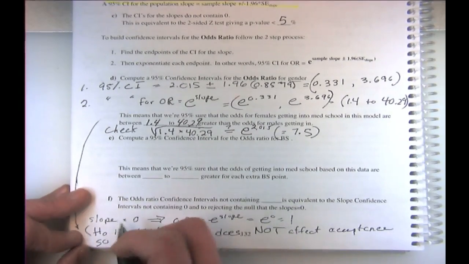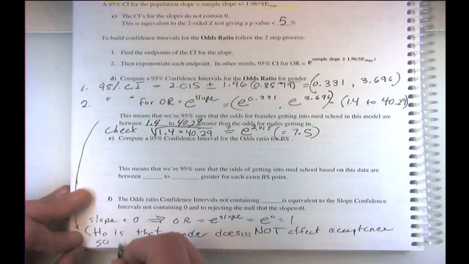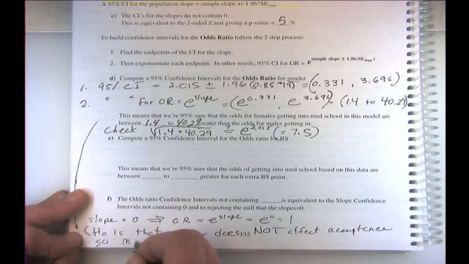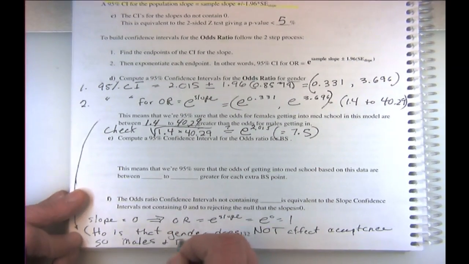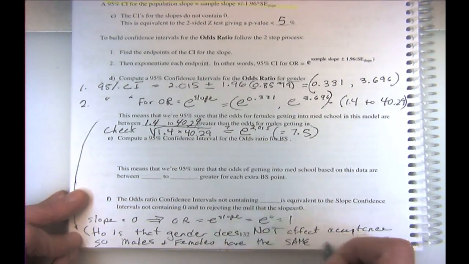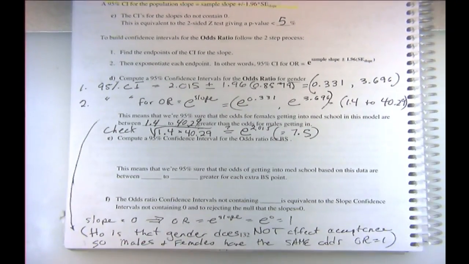Gender doesn't matter, so the odds ratio should just be 1. That's odds ratio equals 1, 1-to-1 odds.